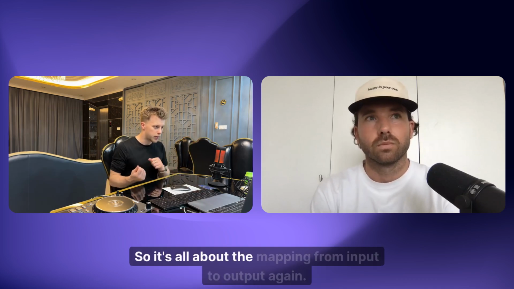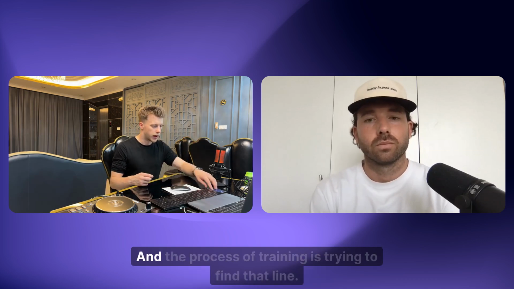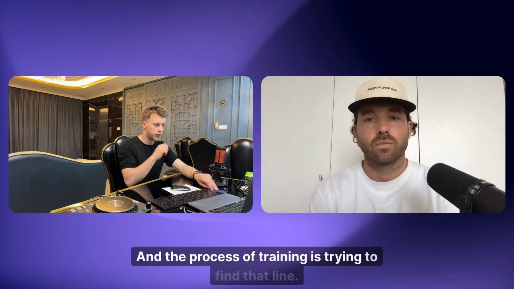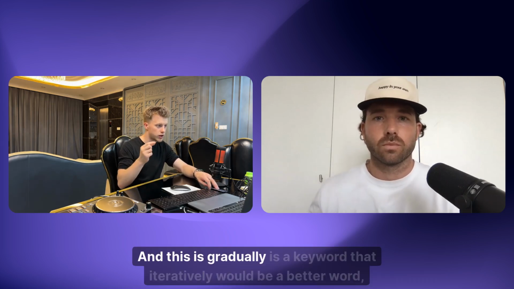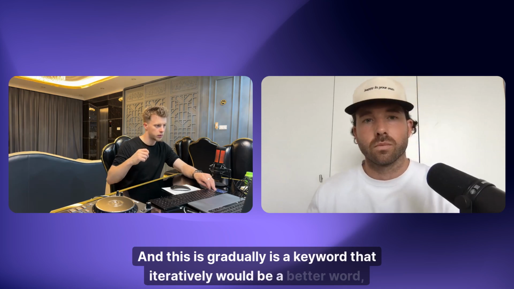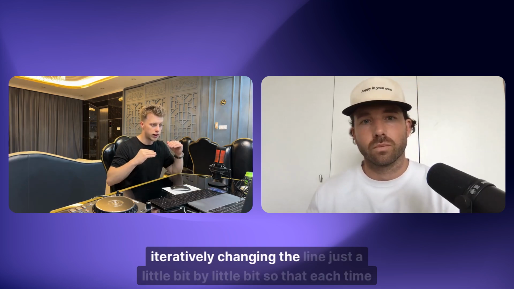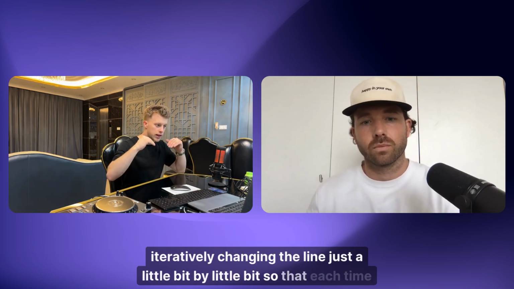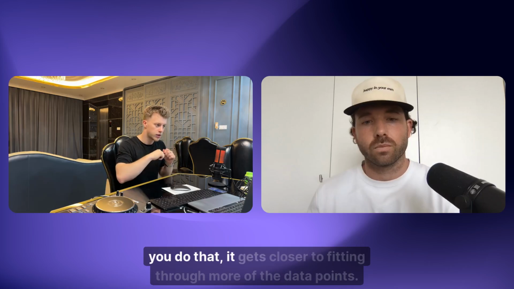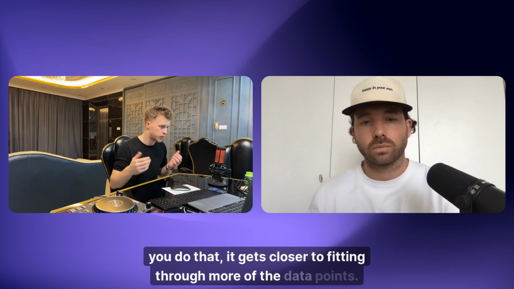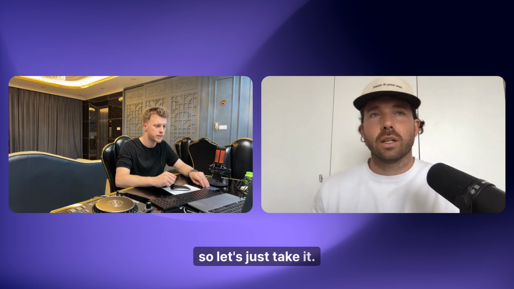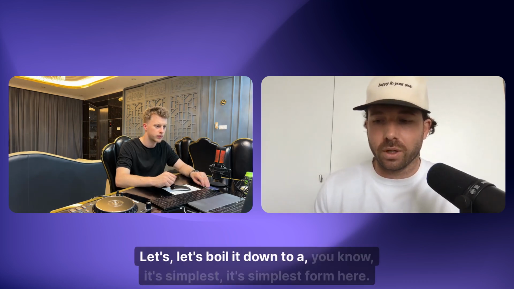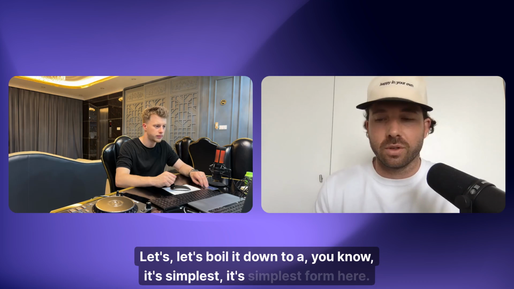So it's all about the mapping from input to output again. And the process of training is trying to find that line. It's trying to gradually, and gradually is a key word there, or iteratively would be a better word, iteratively change the line little by little, so that each time you do that, it gets closer to fitting through more of the data points. That's what training is.